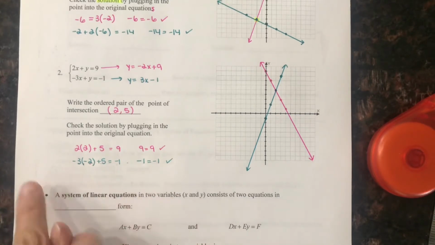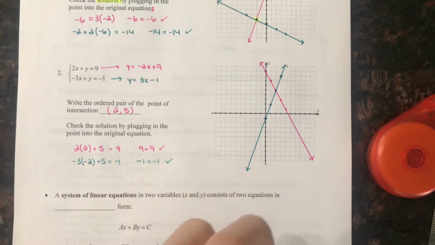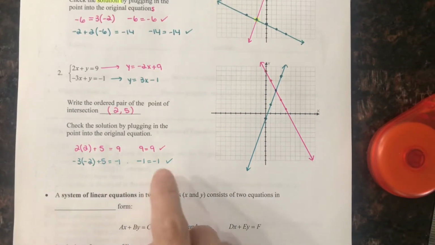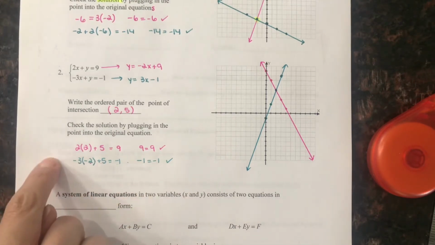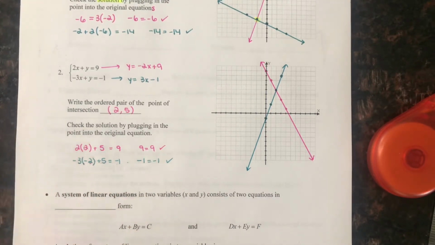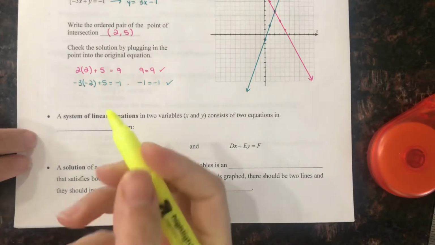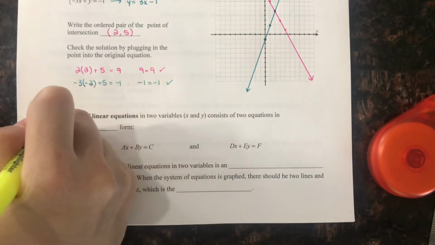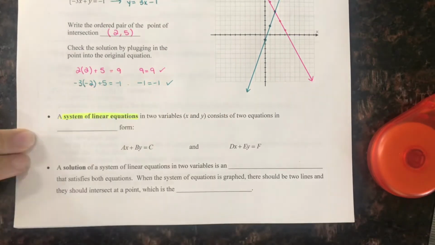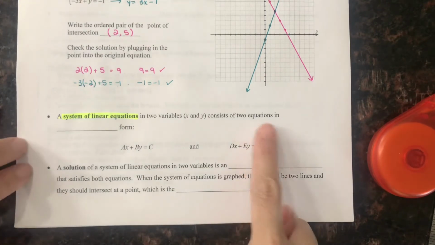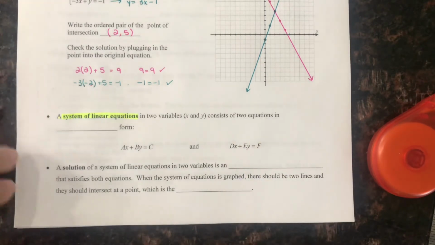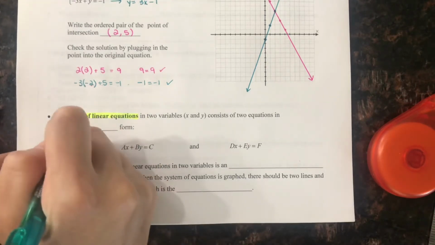Now, this checking portion over here, you're not actually going to need to do that. But what I was just showing is that if you plug it in to both equations, they are both going to work. Okay? So a system of linear equations in two variables, x and y, consists of two equations, and they're usually in what we call standard form.